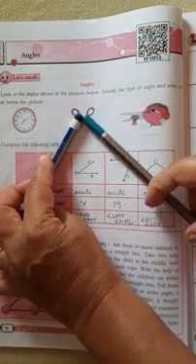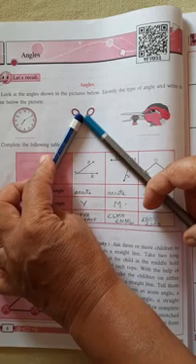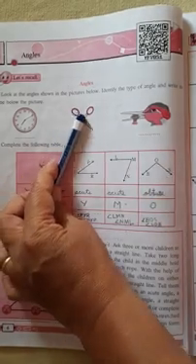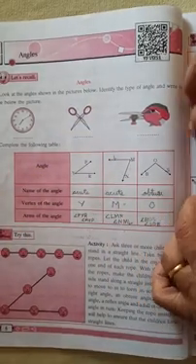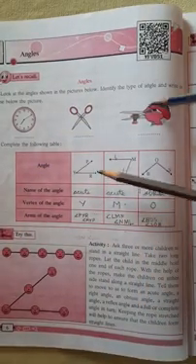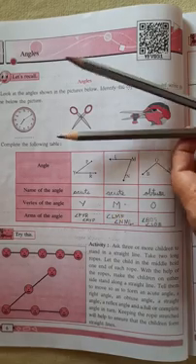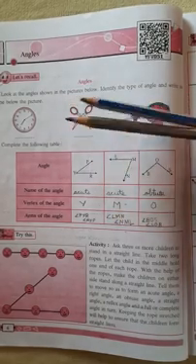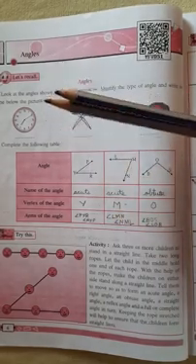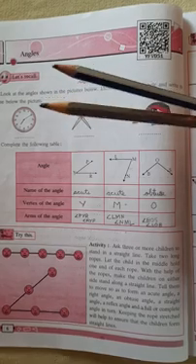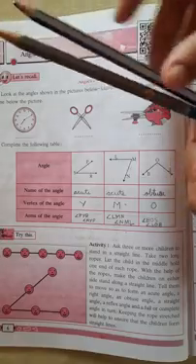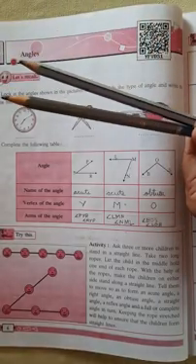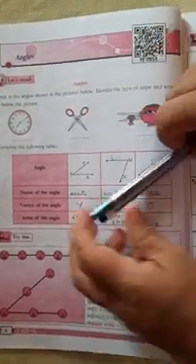Now there are two arms of a scissor. So the angle is formed like this. If you look at this bird, the kingfisher has a fish in its mouth, and it's trying to close the mouth. So where is the angle? The angle is formed here, in this corner.